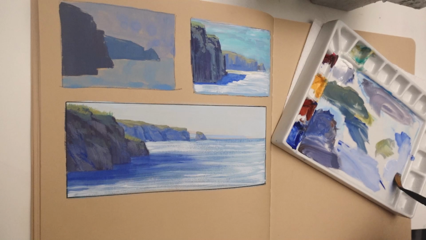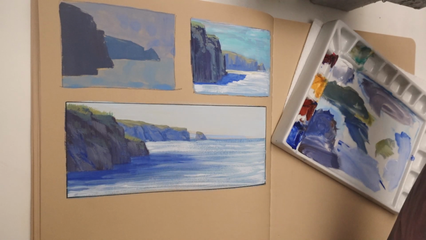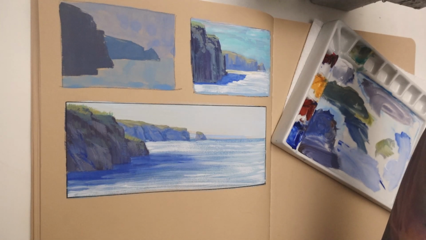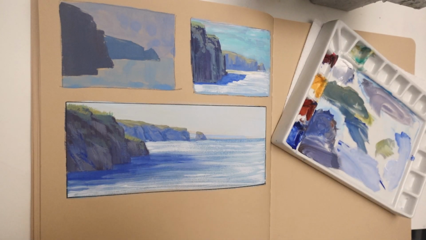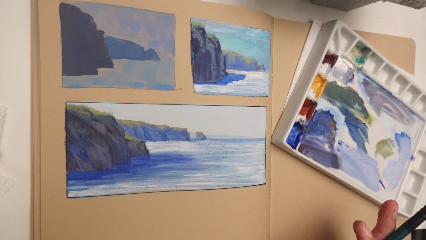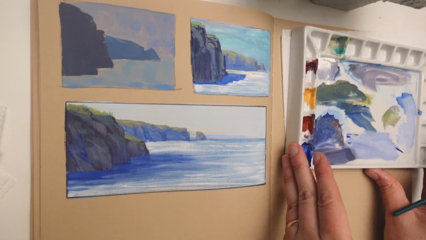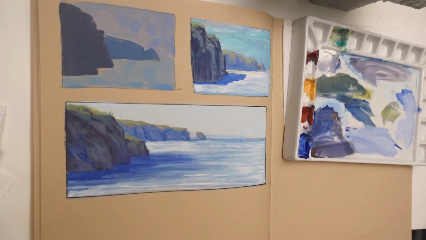There we go. Can I live with that? Nope, let's just do a little bit more. Okay. Now we have a nice foamy sea, plenty of texture. I'm happier now.